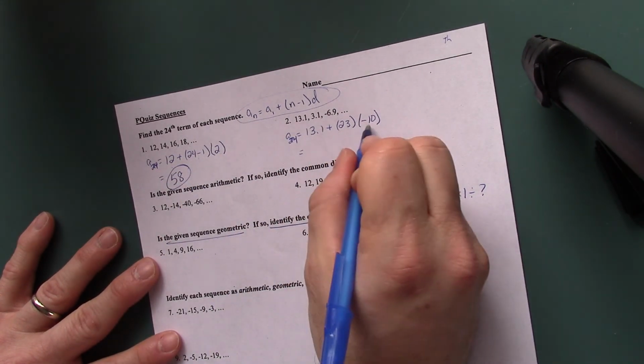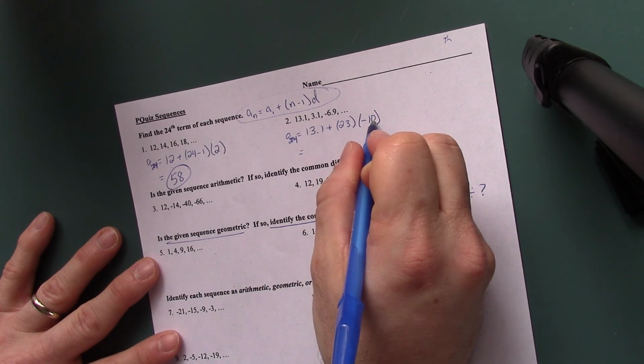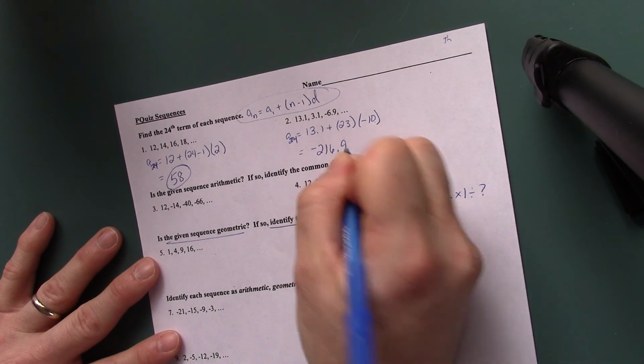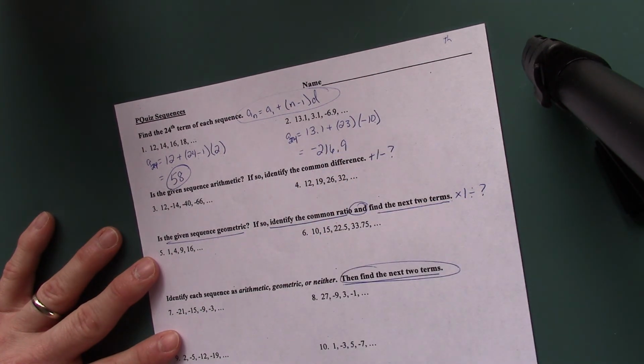Okay, this might not be quite as easy. 23 times 10 is negative 230, plus 13.1 is negative 216.9. Okay, again, you could just plug it in. I didn't even write 24 minus 1 here, I just wrote 23, so you can plug it in like that.